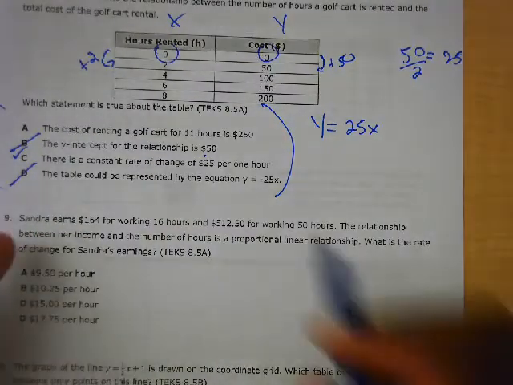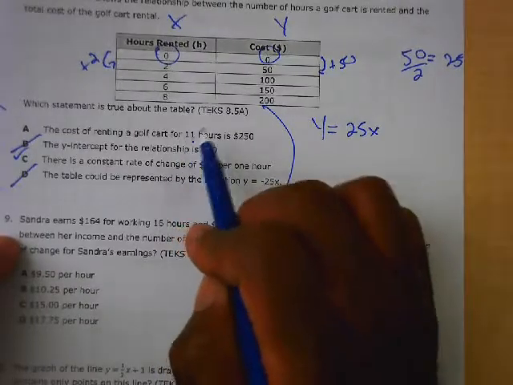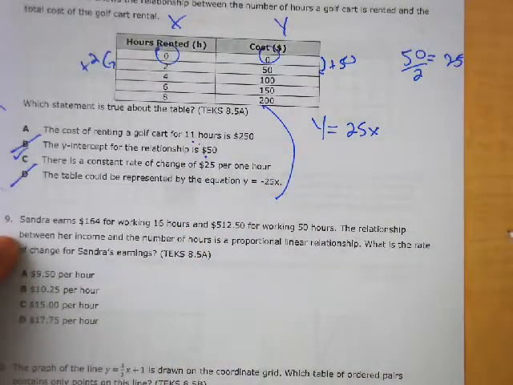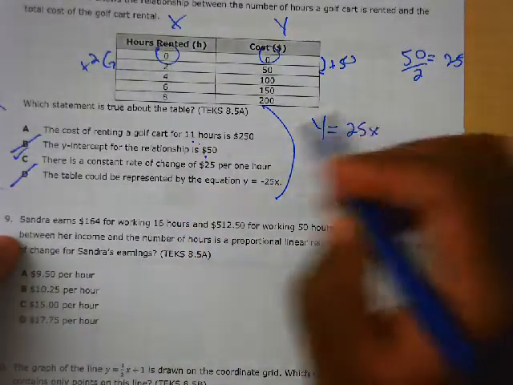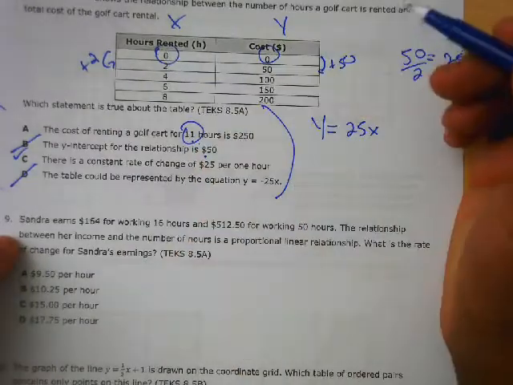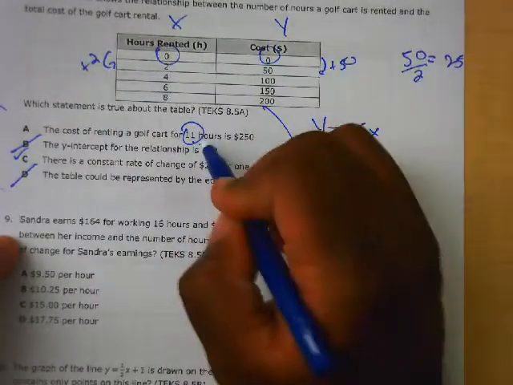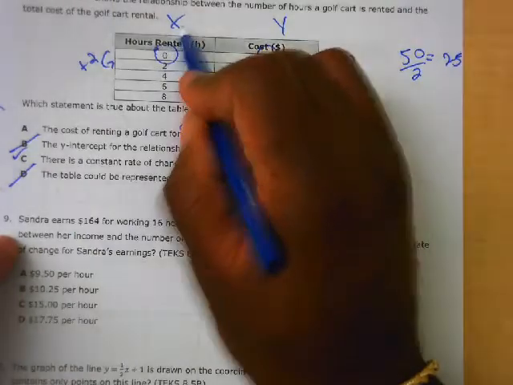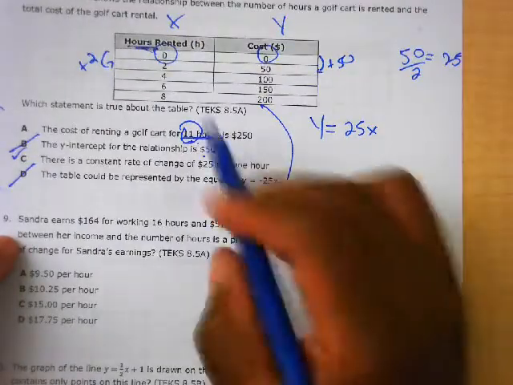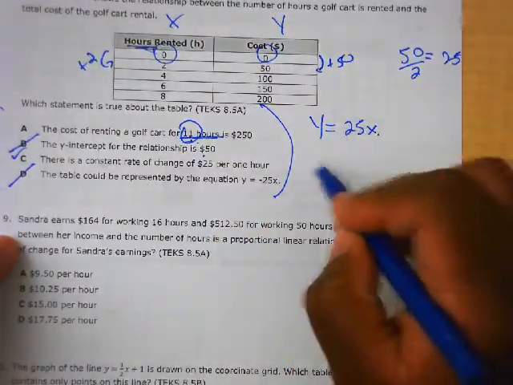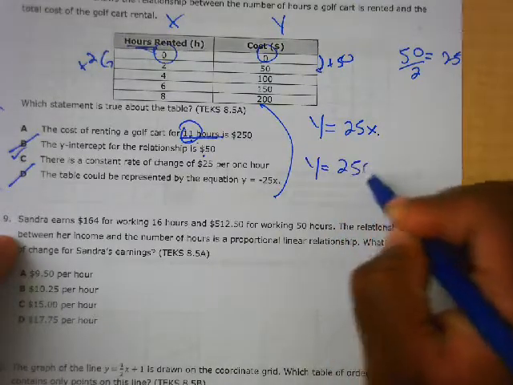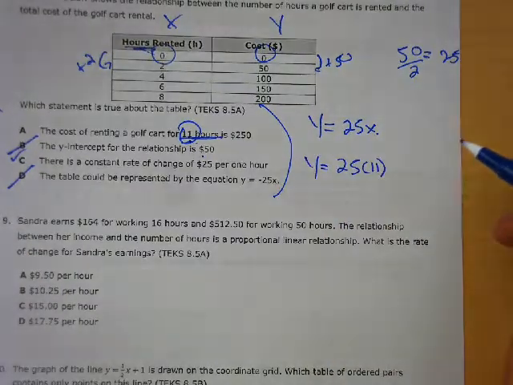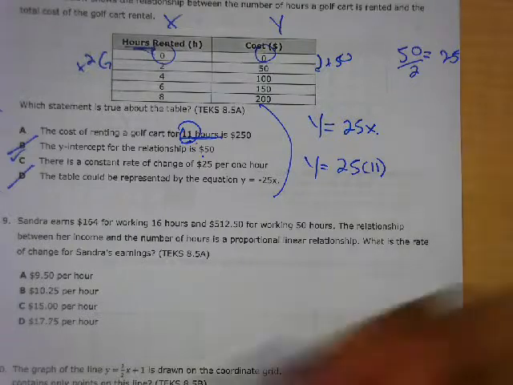And then this one says the cost of renting a golf cart for 11 hours is $250. So really what we can do is, the hours, 11 hours, that's the x value. Hours rented is the x. So I can put this x into my equation, y equals 25 times 11. And let's see what 25 times 11 is.